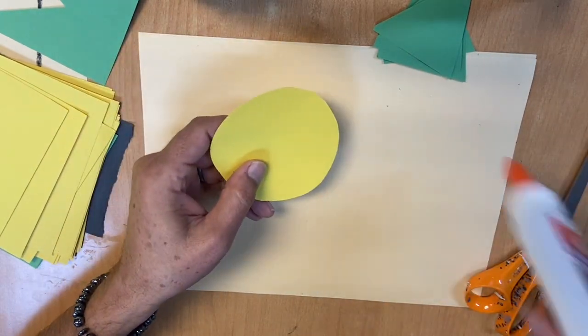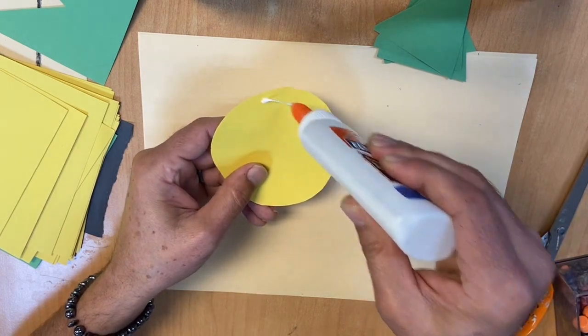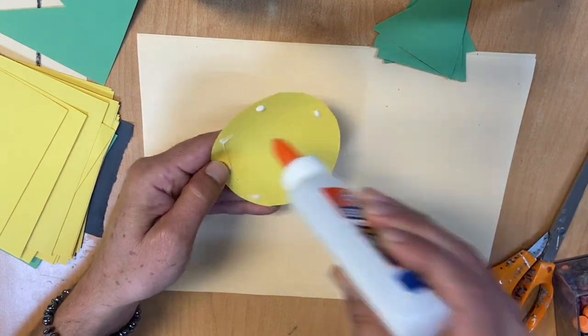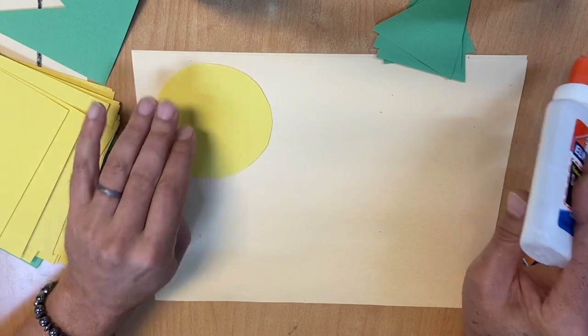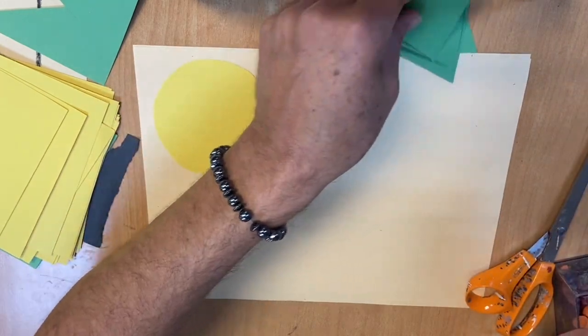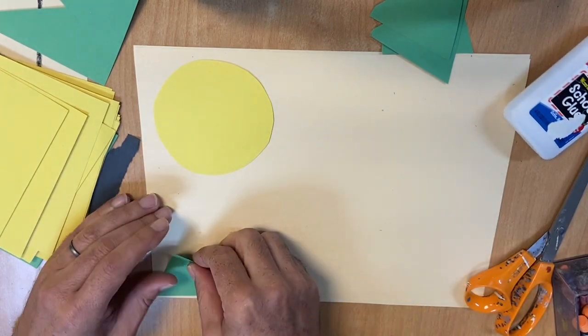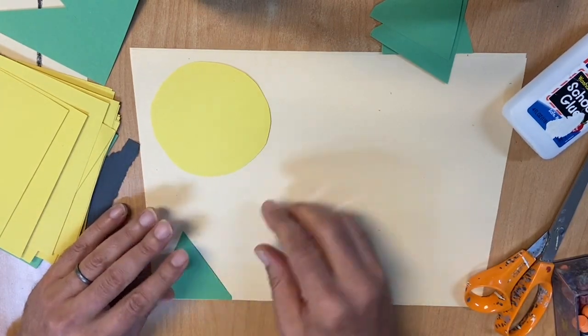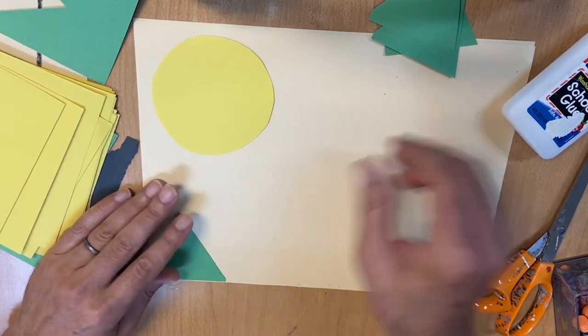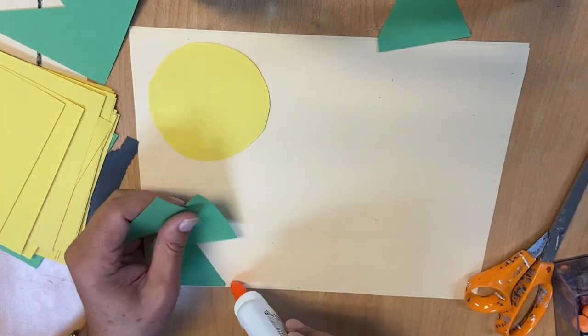As we glue, shake the glue down, put little dots. We're not pouring it on there. Little dots, all it takes. We need to decide what to put in our landscape now that we have all these mountains.